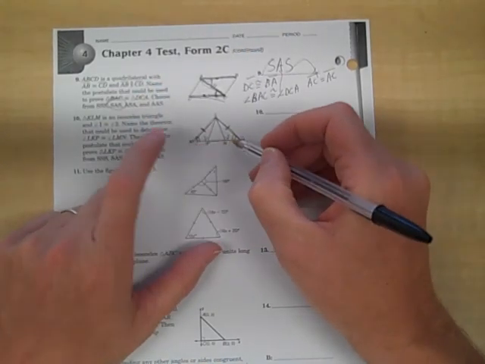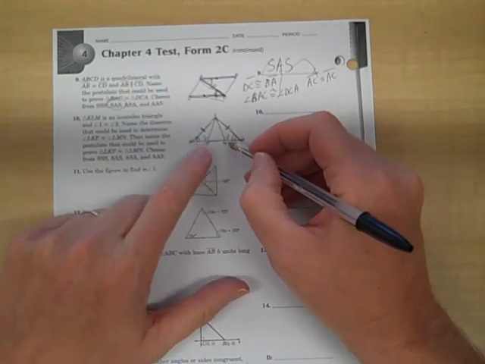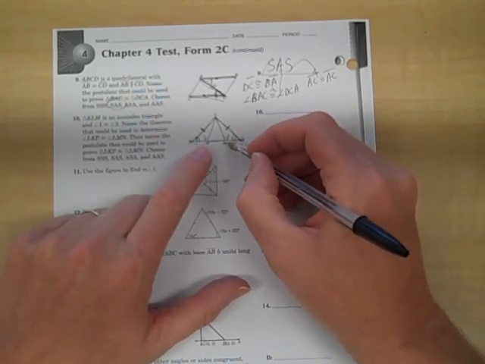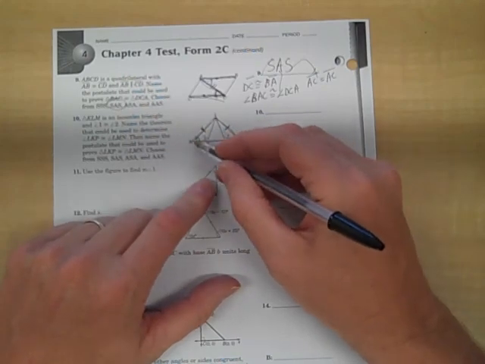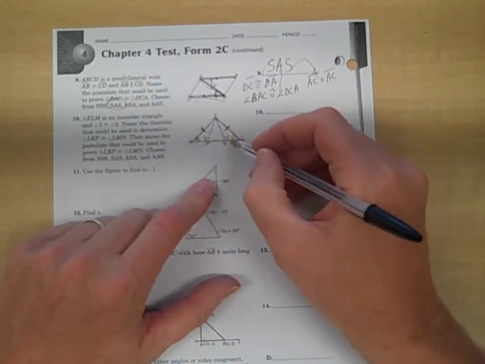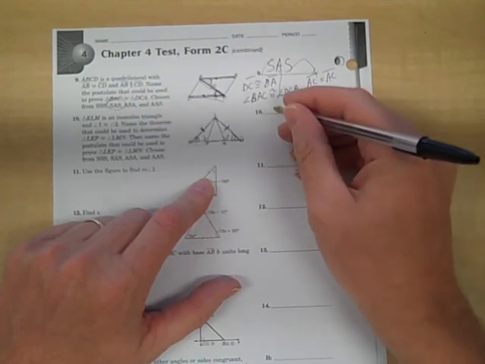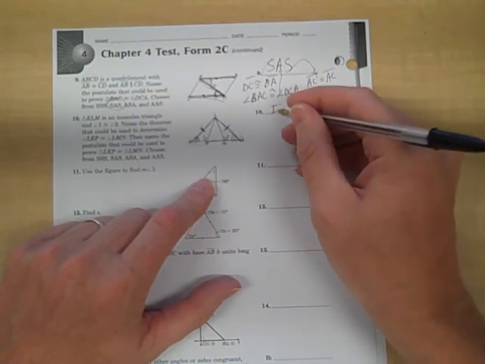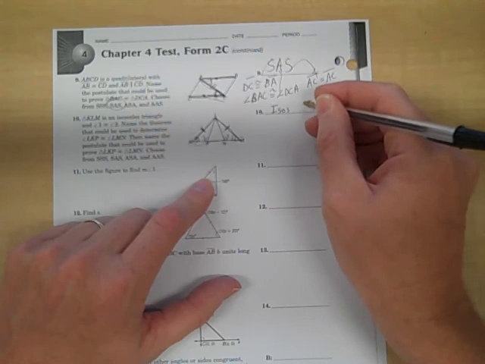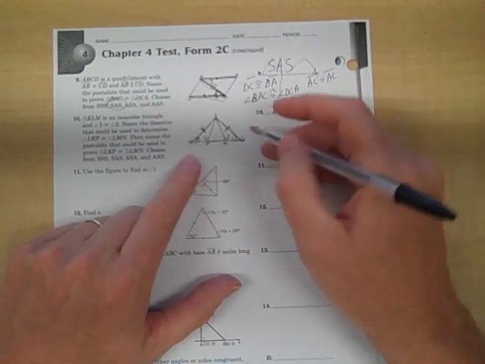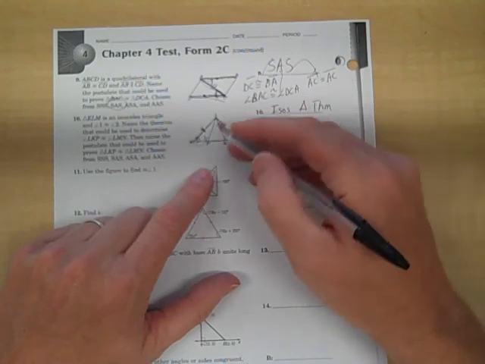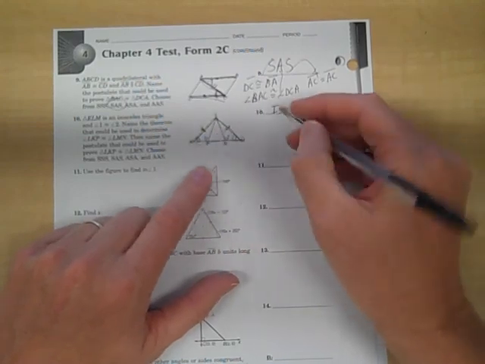That was my warning. I need to finish this problem. We have two angles here that are congruent, and we have these two sides that are congruent. This side is not between the two angles. This side is not between the two angles. So in that case, we use the isosceles triangle theorem, and to prove that the triangles were congruent, we would use angle, angle, side.